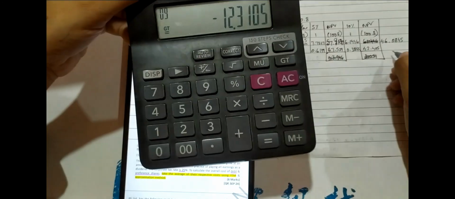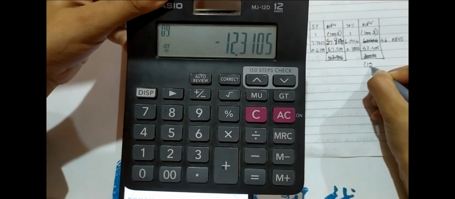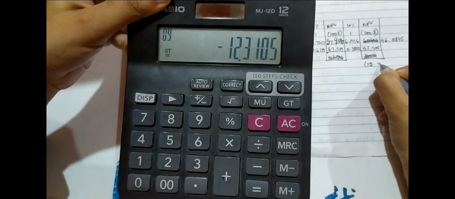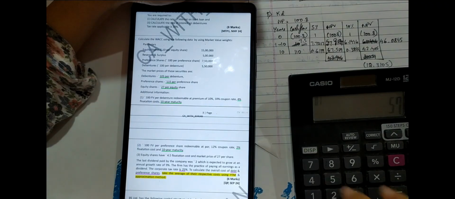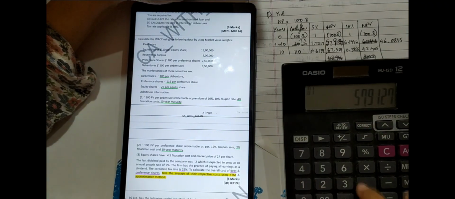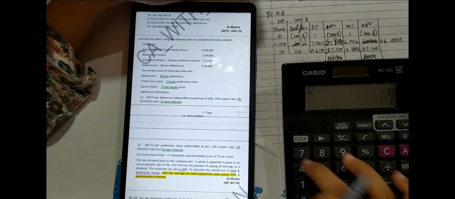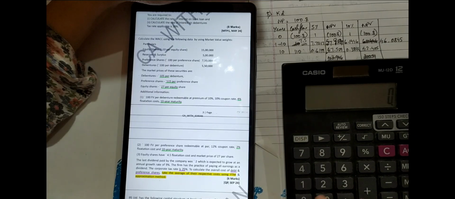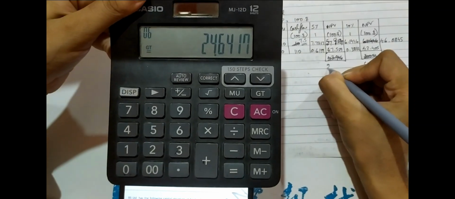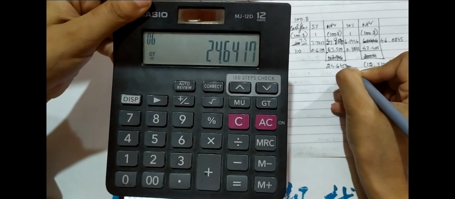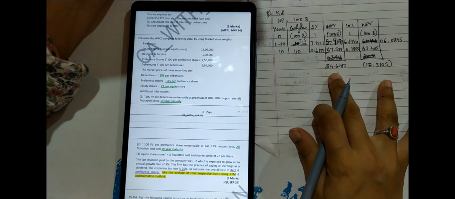So yeah, now I got a negative NPV. So that is minus 12.3105 and here it is 57.9127 plus 67.529 minus 100.8. So this is 24.6417. So now I got both positive and negative NPV.